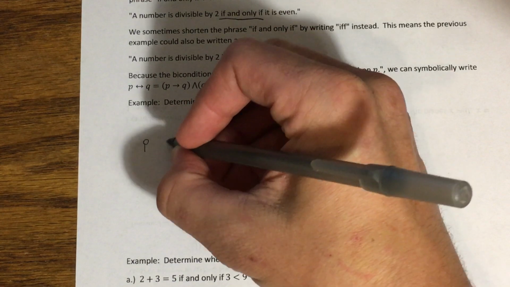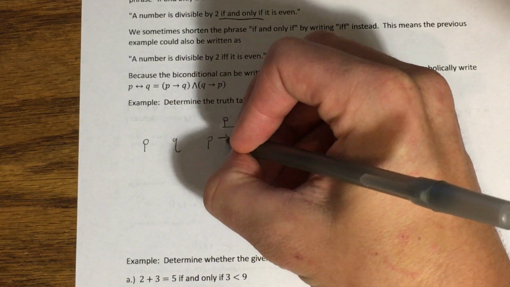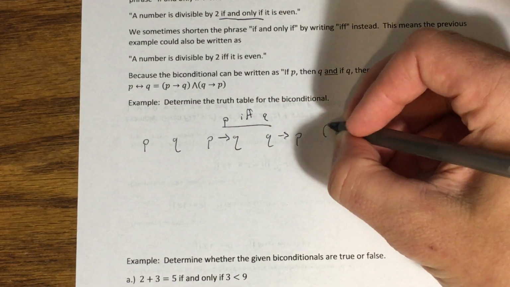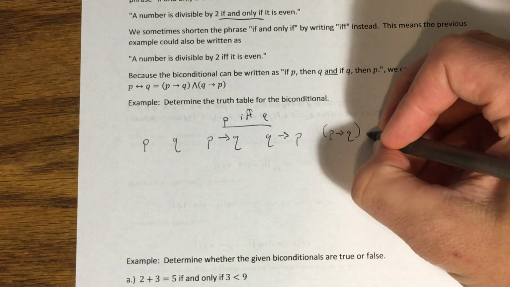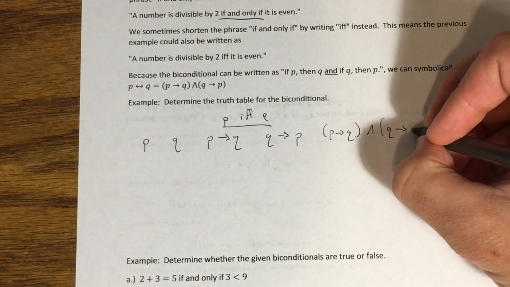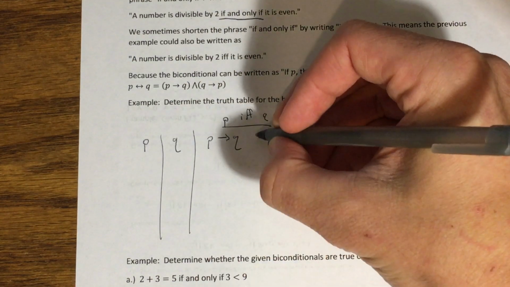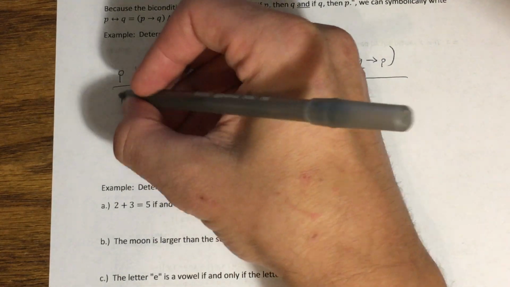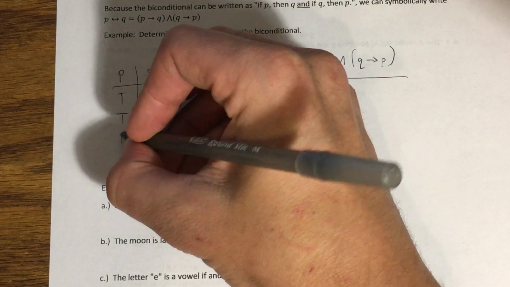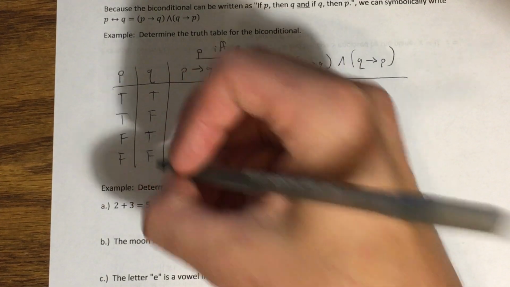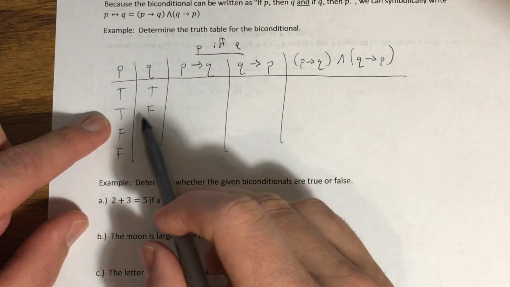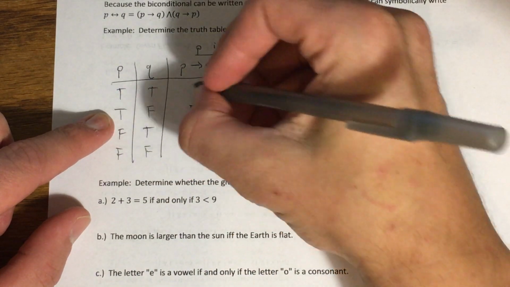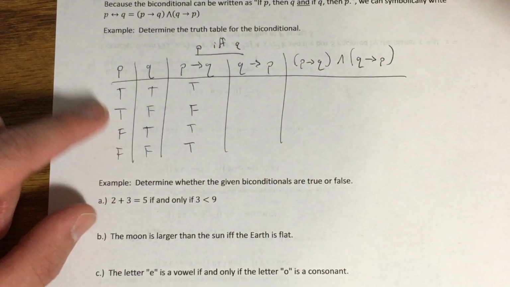So I need P, I need Q, I need P implies Q, I need Q implies P, and then I need P implies Q, and Q implies P. This will be the truth table that I want. All right? Same combination. True, true, true, false, false, true, false, false. Again, remember for conditionals, the only time a conditional is false is if you have a true implying a false, which we have here, which means we would have true everywhere else.